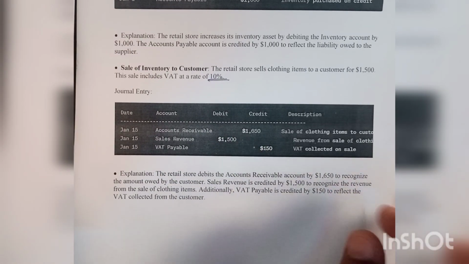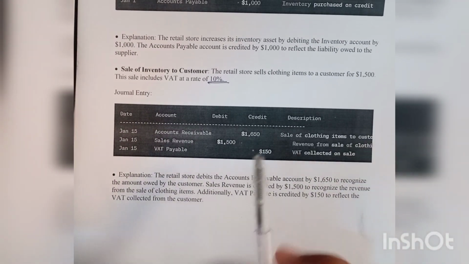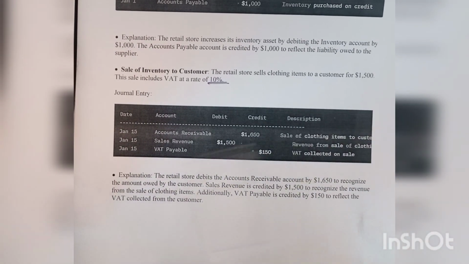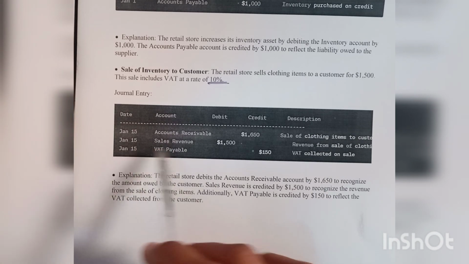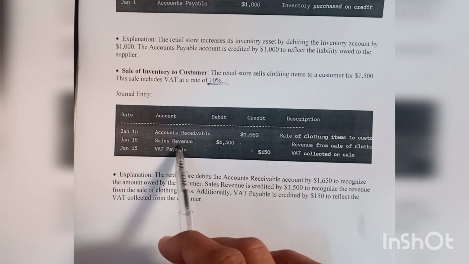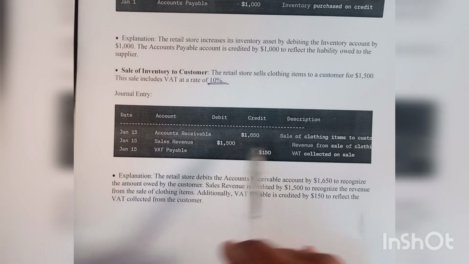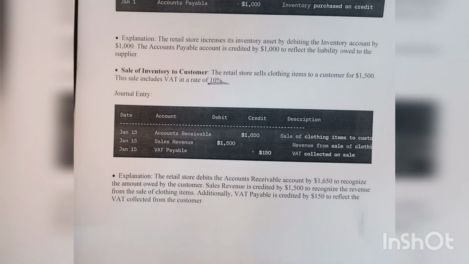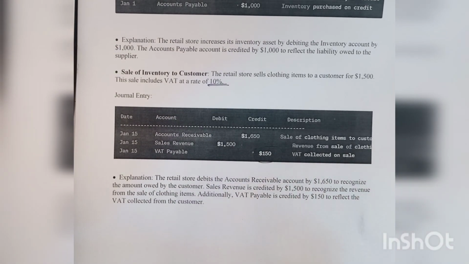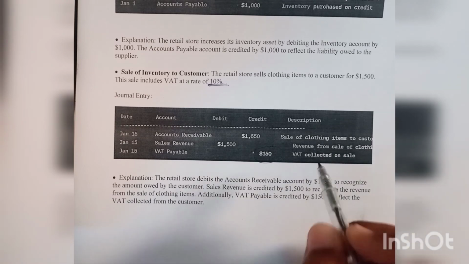That's accounts receivable 1650, sale of clothing item to customer. Sales revenue 1,500, revenue from sale of clothing, and VAT payable 150, it's included, collected on sales.